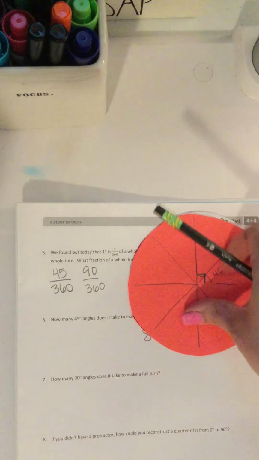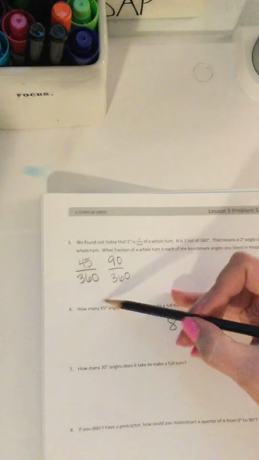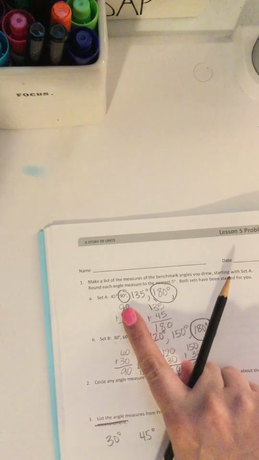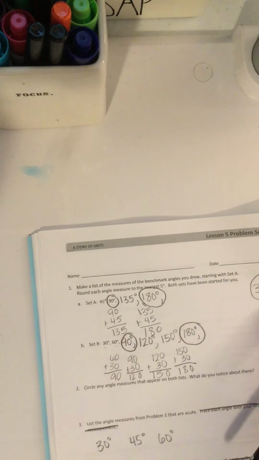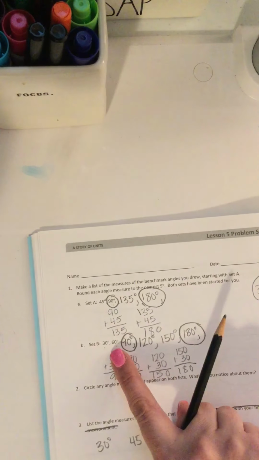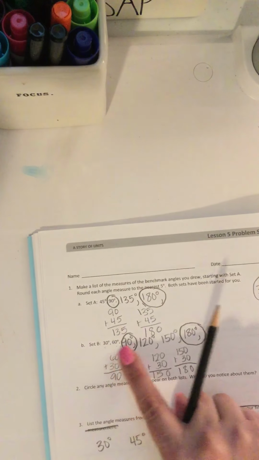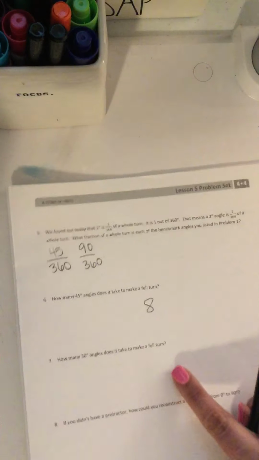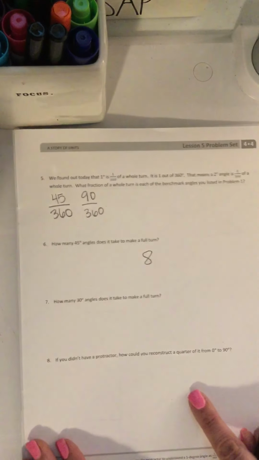So really on this one, you could actually look back on your other page, okay? Because if you're counting by 45s, you should end up with 8 numbers here, okay? So on this one, I want you to count how many numbers you ended up writing down because you're counting by 30s, okay? So figure out how many 30-degree angles it takes to make a full turn, okay?